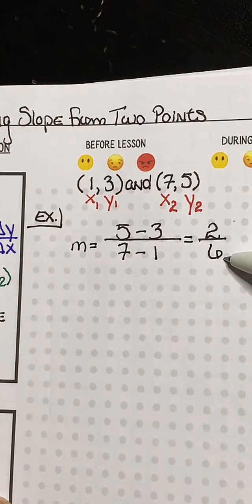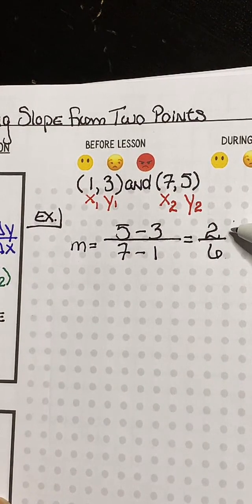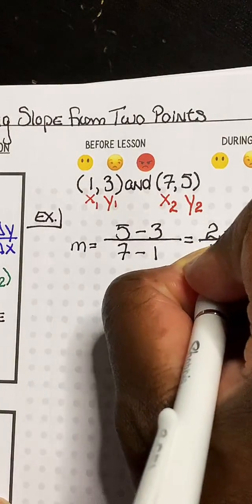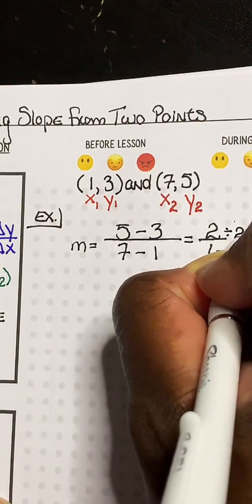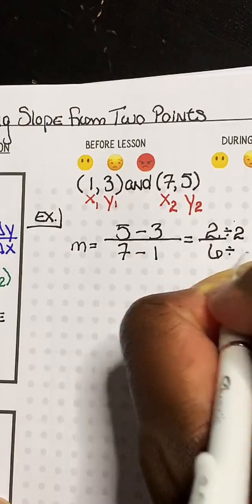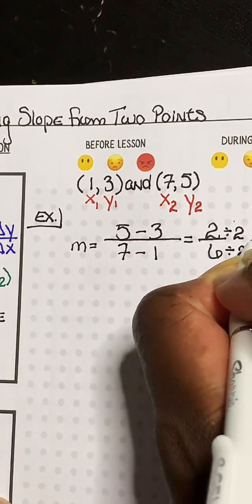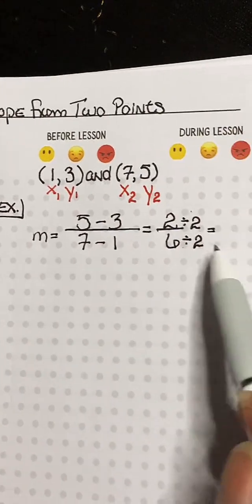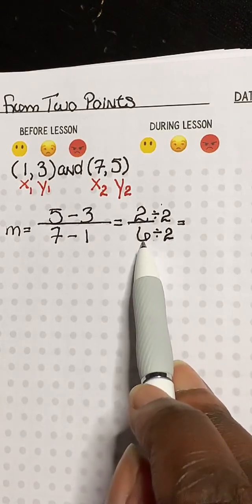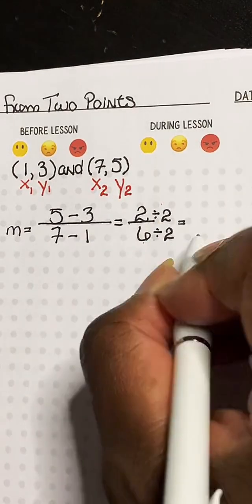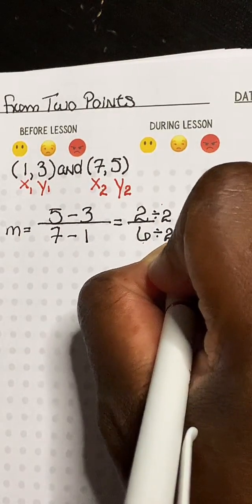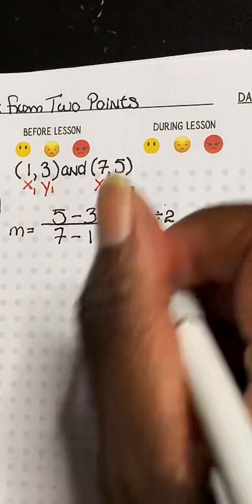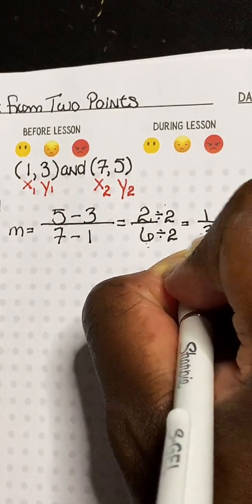Now, 2 and 6, they're both even numbers. So since they're even numbers, that means they can be divided by 2. So if I divide this by 2, and I divide this by 2, the reason why I'm doing this division is I am simplifying my 2/6. So 2 divided by 2 will give me 1, and 6 divided by 2 will give me 3.